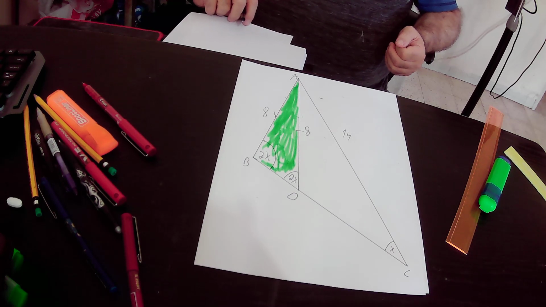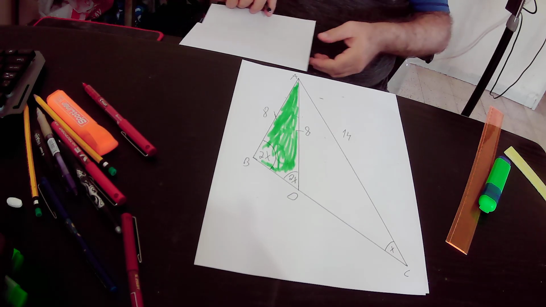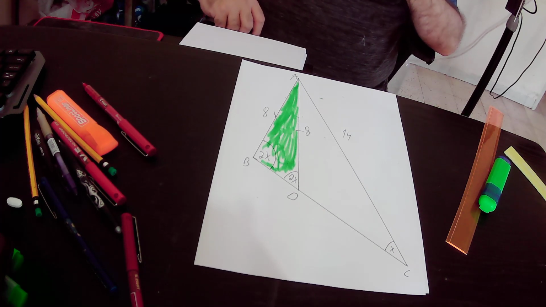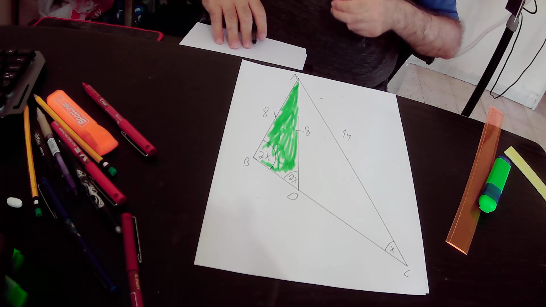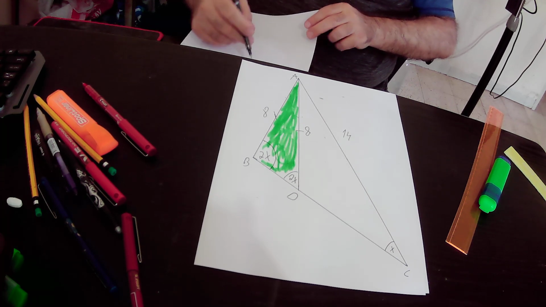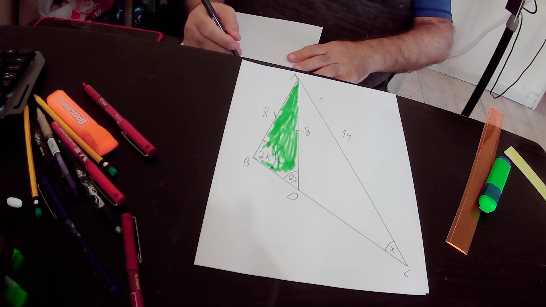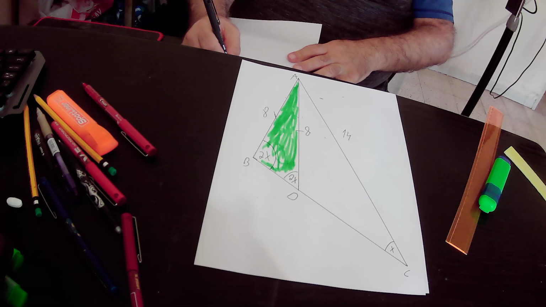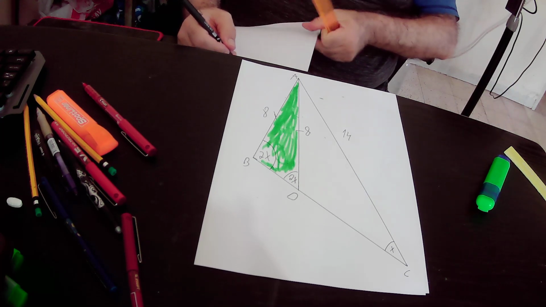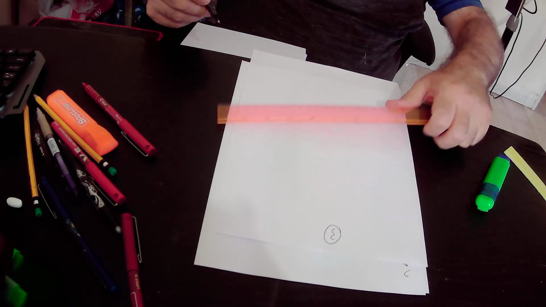And we have also rule number 2. But before I present rule number 2, I will explain what is an exterior angle and what is the definition of an interior angle.